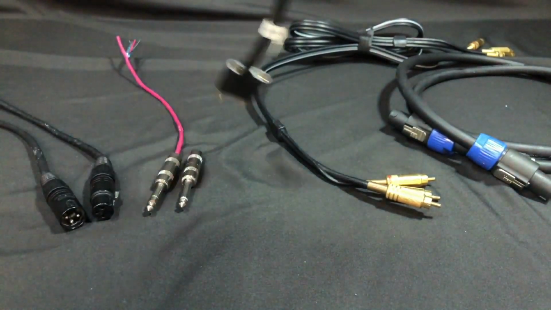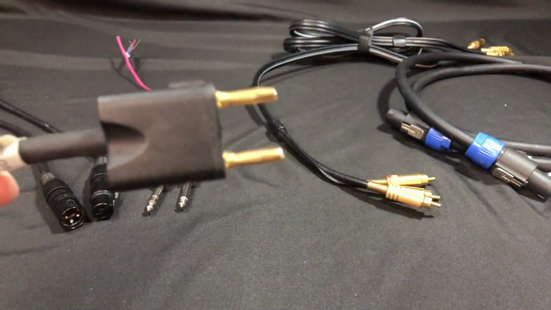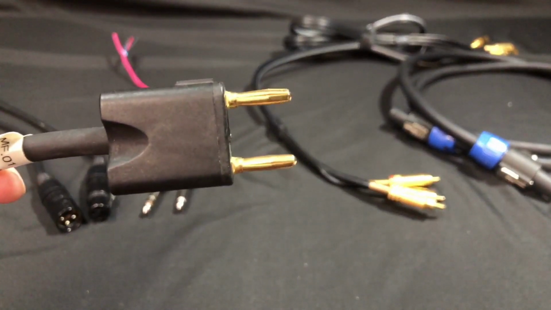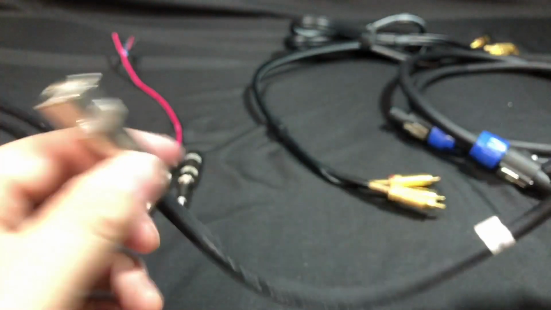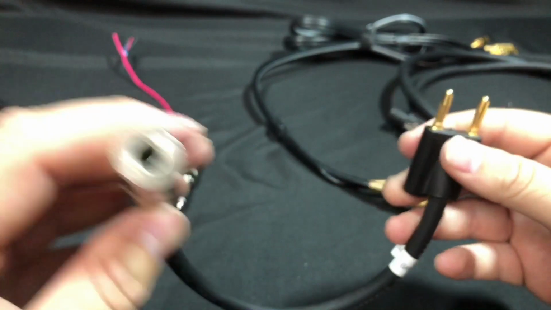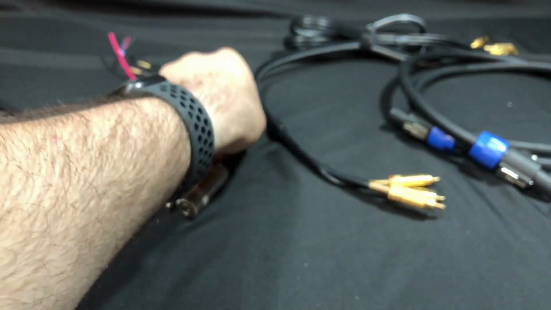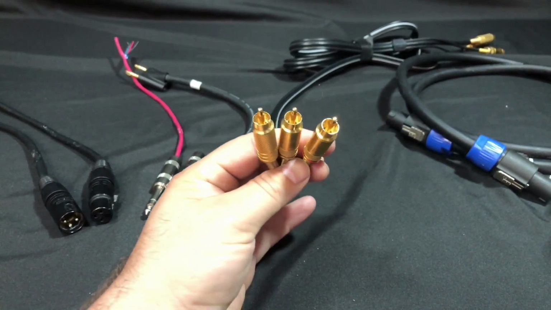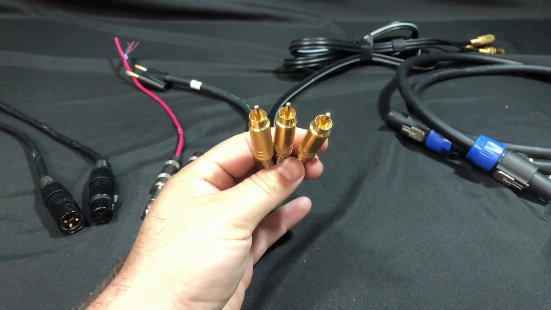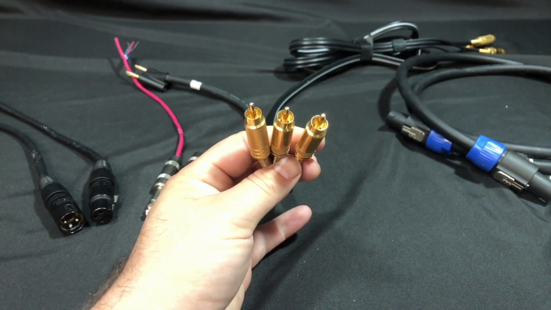On the end of this cable, we have a dual banana plug. This would be used for the back of an amp to go to a speaker. And so this cable converts it from a banana plug into a 1/4 inch connector. The next, you'll probably have seen these on the back of your TVs at home. You'll most often see them on audio interface devices to go from like a computer to your system or something like that, or for some smaller speakers as well.